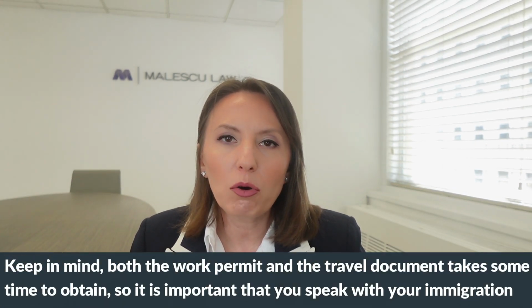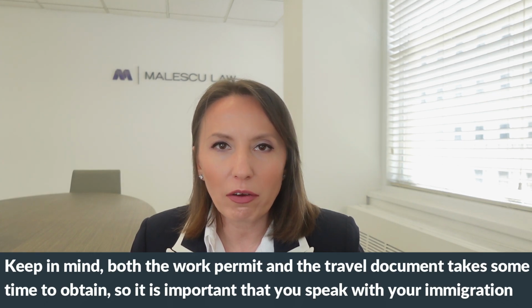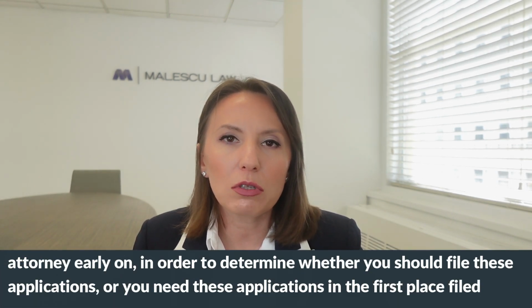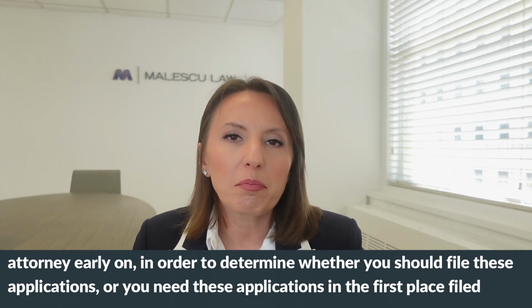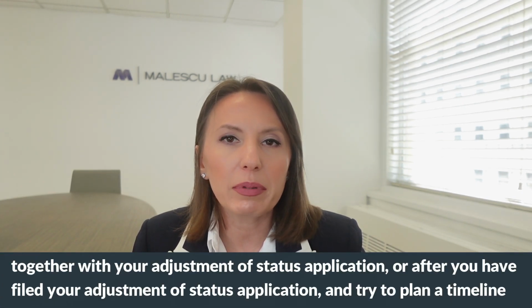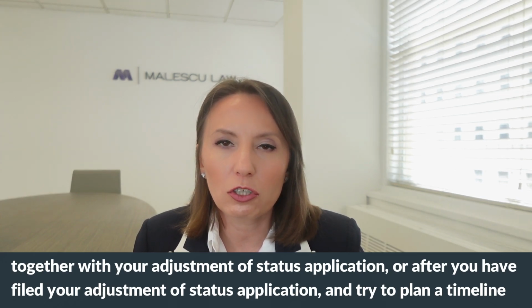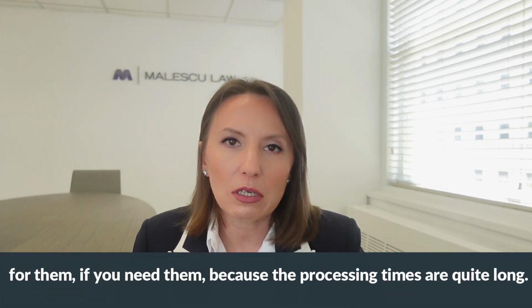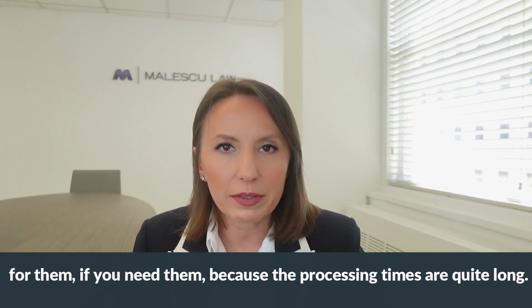Now keep in mind both the work permit and the travel document take some time to obtain. So it is important that you speak with your immigration attorney early on in order to determine whether you should file these applications or you need these applications in the first place, filed together with your adjustment of status application or after you have filed your adjustment of status application, and try to plan a timeline for them if you need them, because the processing times are quite long.